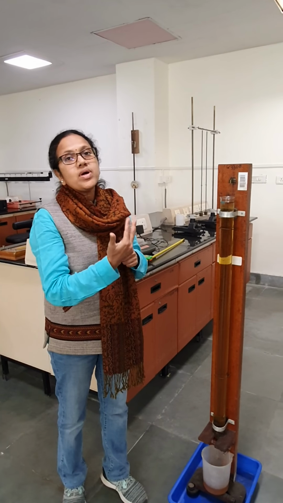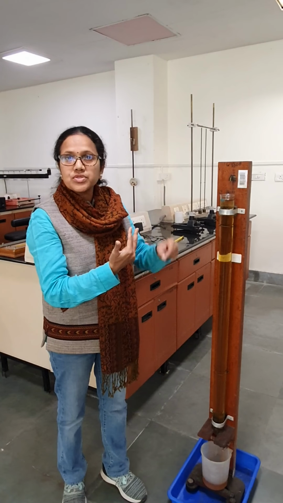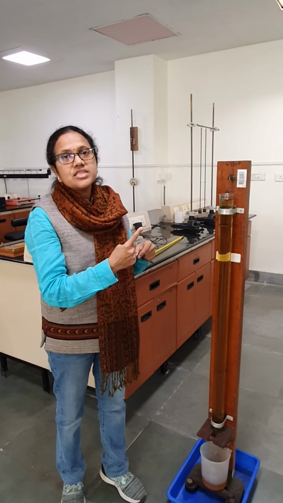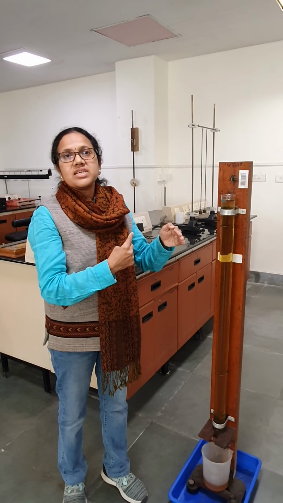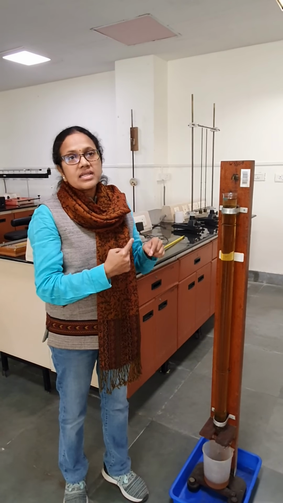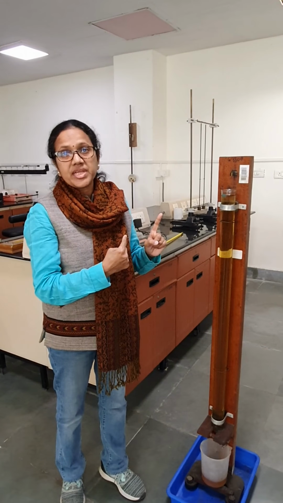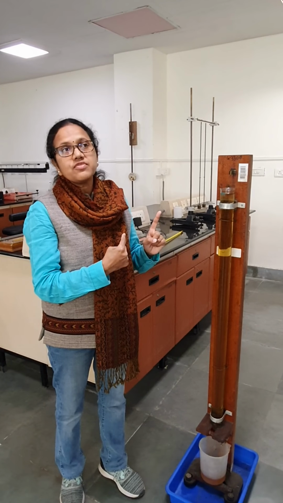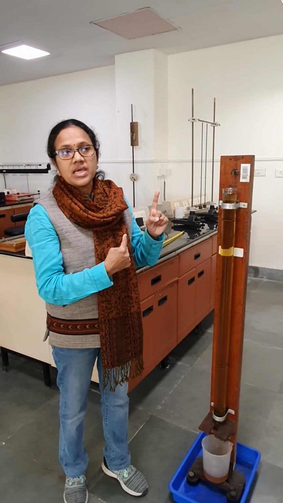There are two upward forces acting on the spherical ball as it moves through the liquid. The one is due to buoyancy, which is equal to the weight of the liquid displaced by the spherical ball, and the other upward force is the viscous force of the liquid, that is the frictional force, which acts in the opposite direction to its velocity.